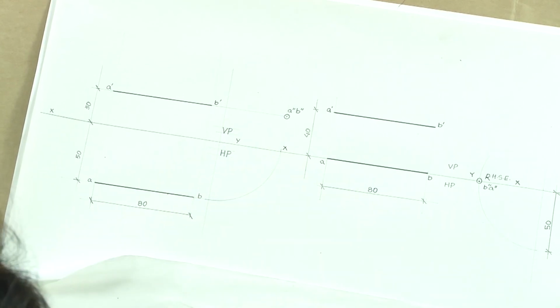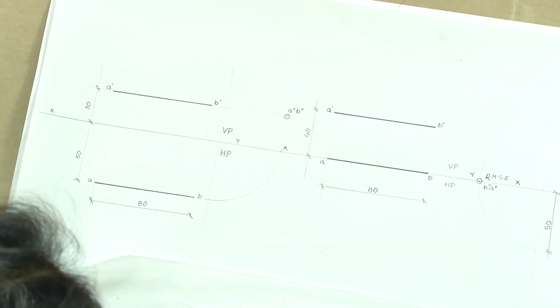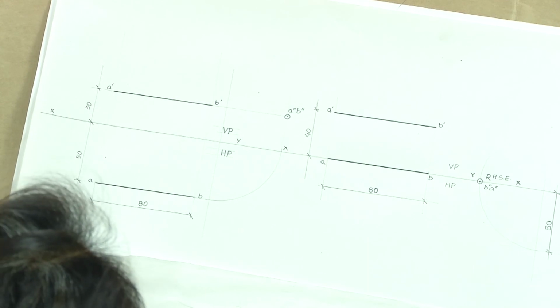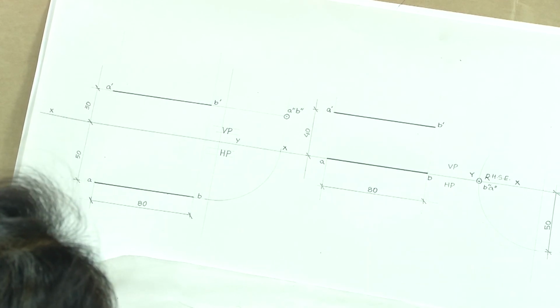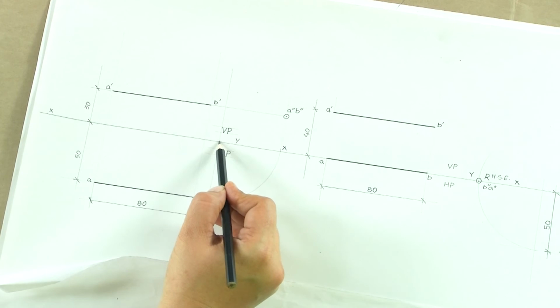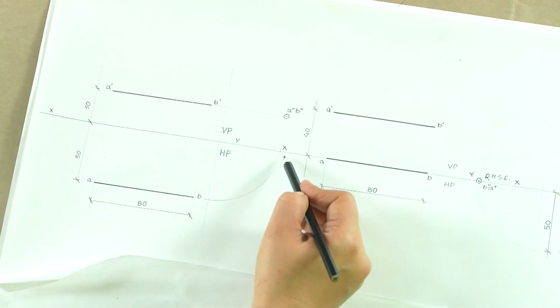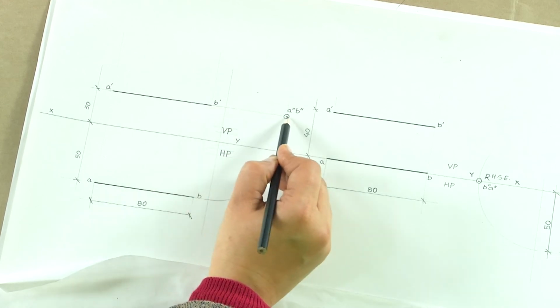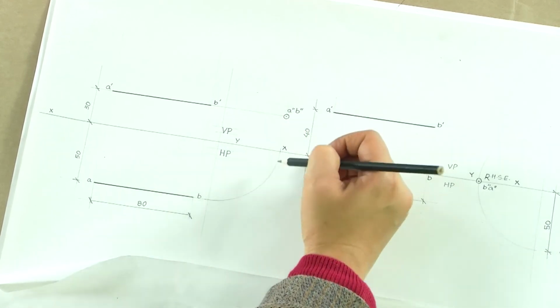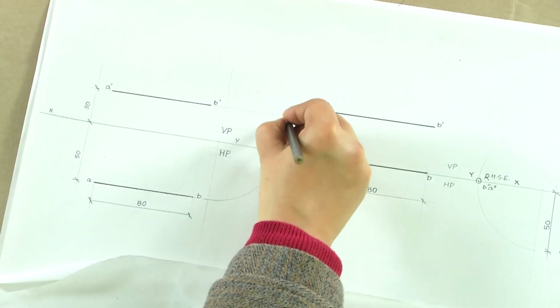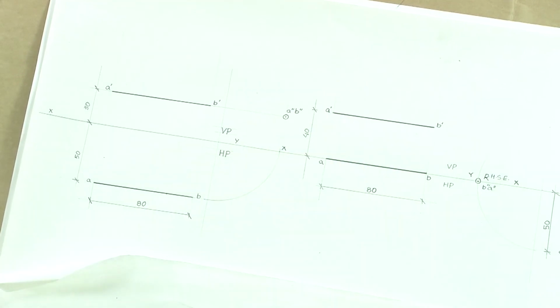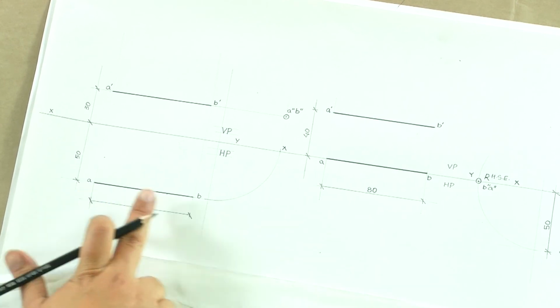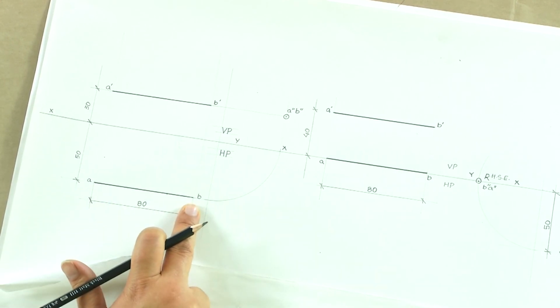In this case, the projection line of B was coming from here and the other one coming here, they intersect. So, we get a point B here. In this case, the projection line of B came here, but the other was coming here, so we had to take it parallel, and this is the point A double dash, B double dash, which is the side elevation for this given line AB.